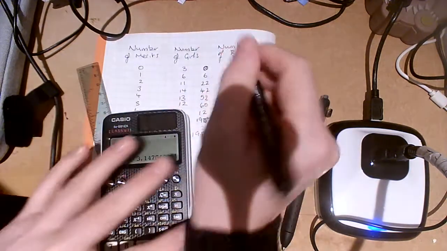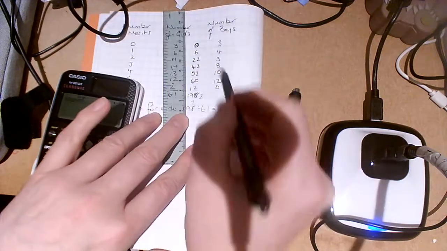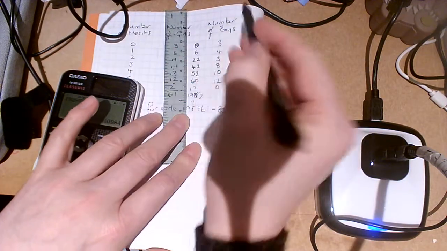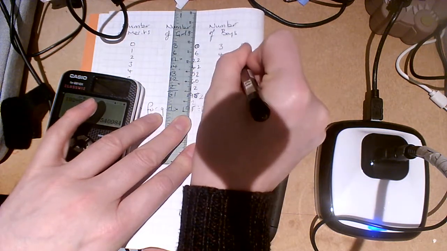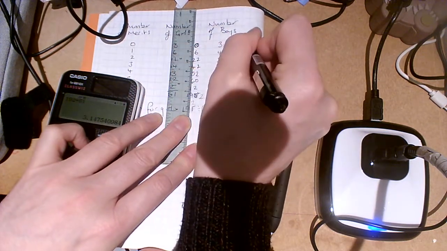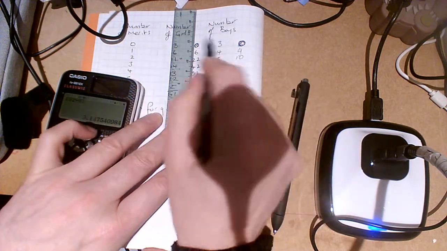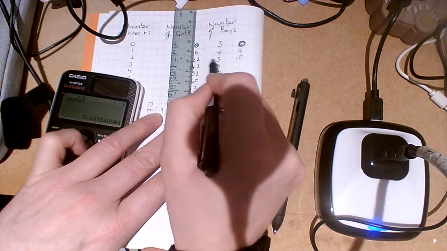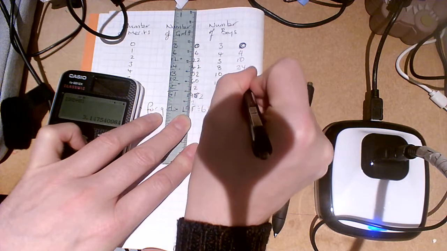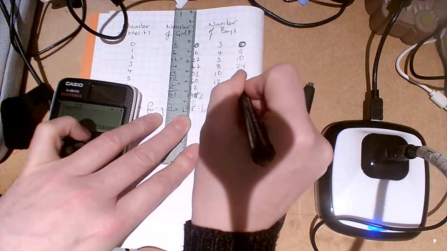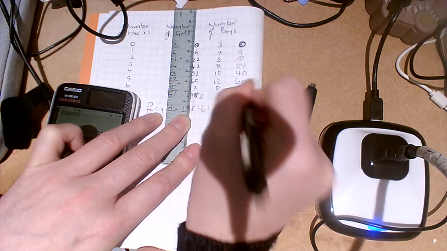Alright, next one. Now I just ignore these 2 columns and work on this column here. 0 times 3 is 0, 1 times 4 is 4, 2 5s are 10, 3 8s are 24, 4 10s are 40, 5 12s are 60, and 6 zeros is 0.